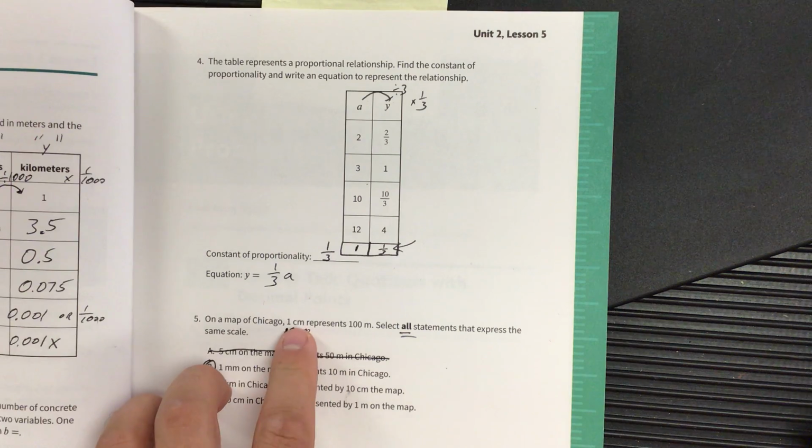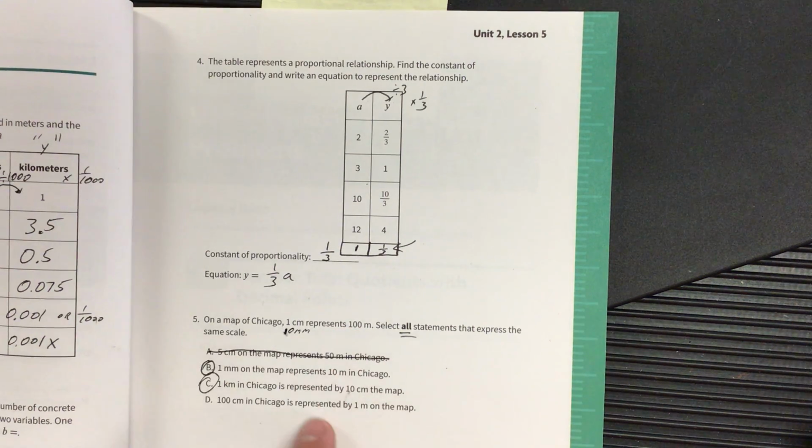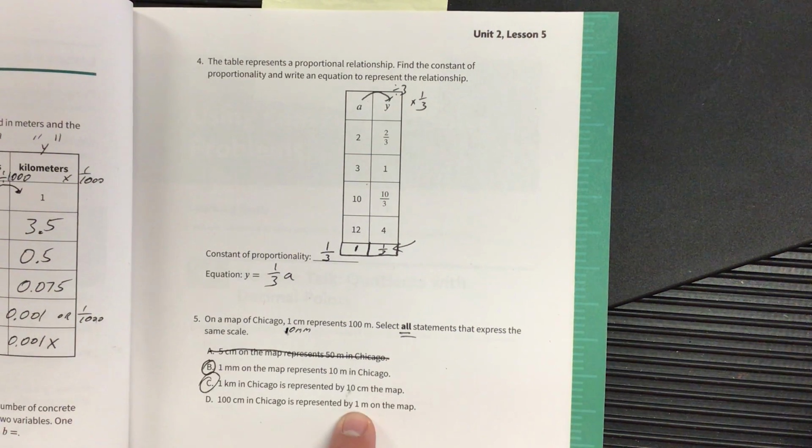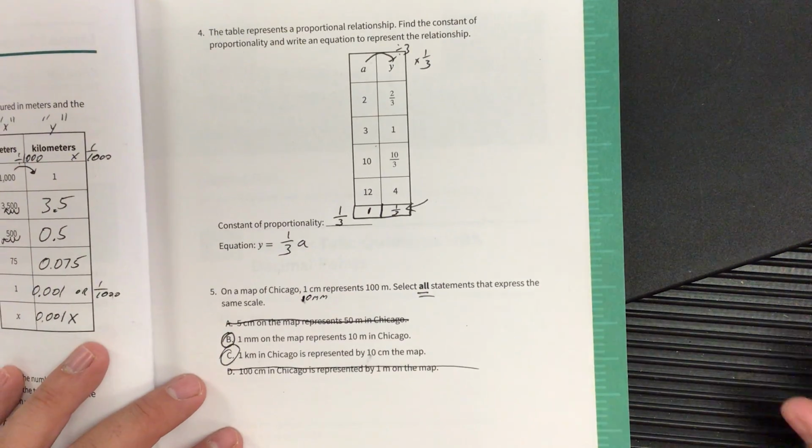Last one. How do I get from 1 centimeter to 100 centimeters? Times 100. Is 100 times 100 1? No. That one's out. So your answer should be B and C on that one.